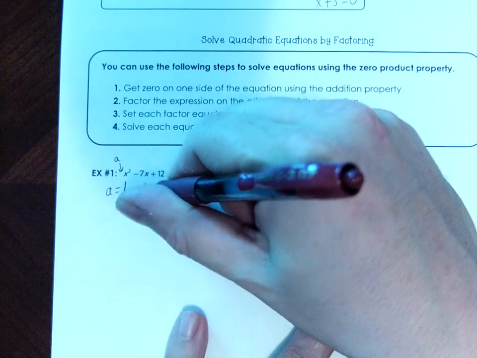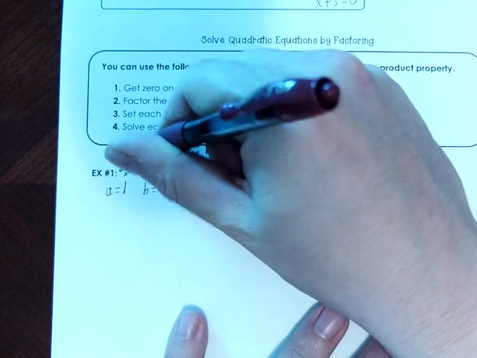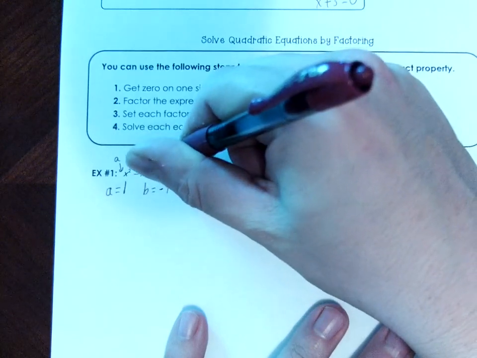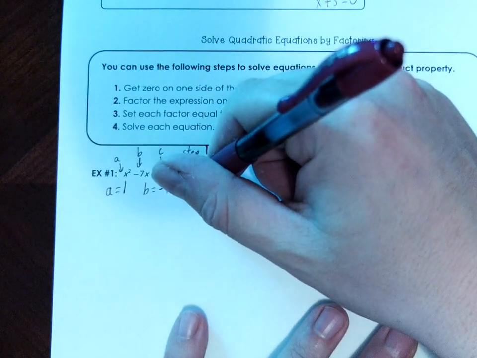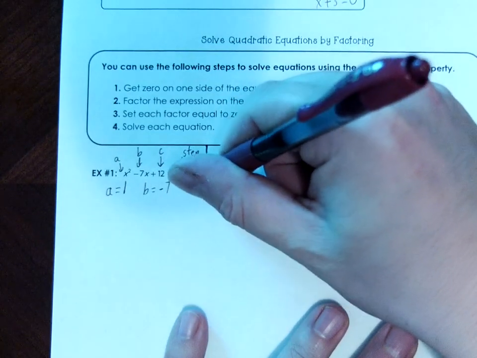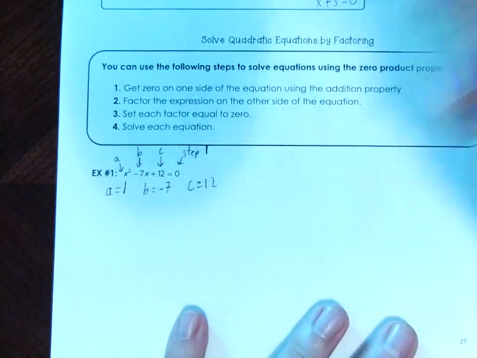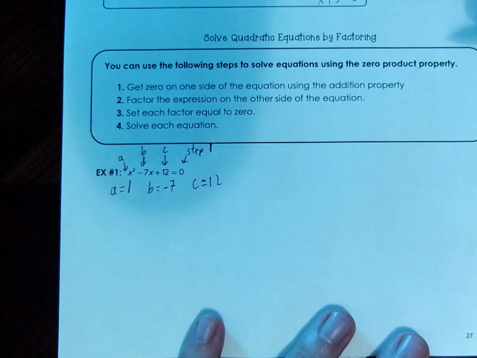Then b is the coefficient of the linear term, the coefficient of x. And c is the constant term. It's a coefficient if it's in front of a variable; it's a constant if it doesn't have a variable. So c is 12.